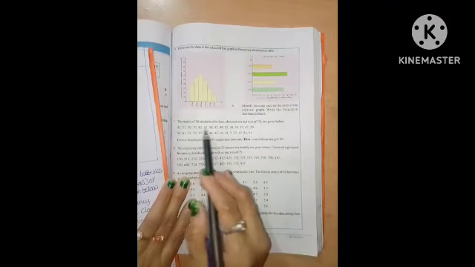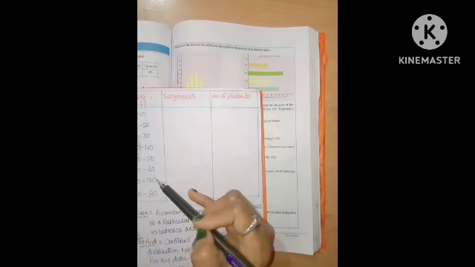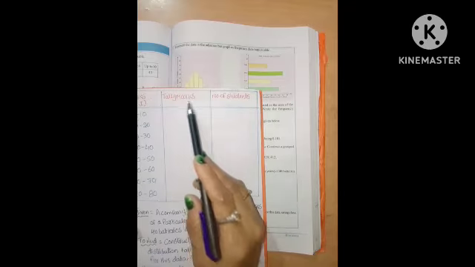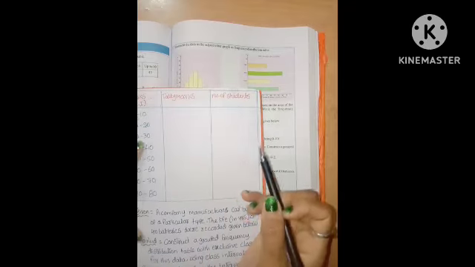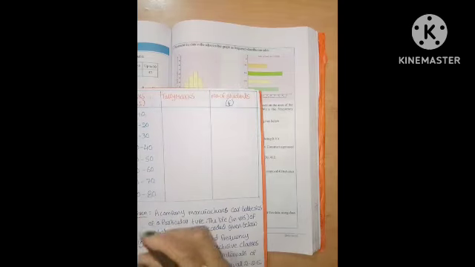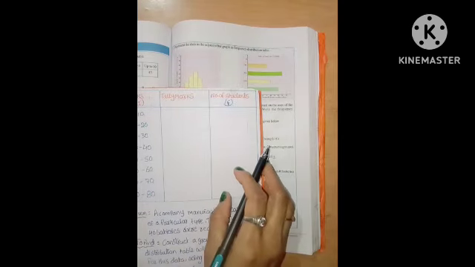See, the data is given here, so the first column is marks, that is the class intervals. The second column is the tally marks, and the third one is the number of frequency, which is nothing but frequency only.